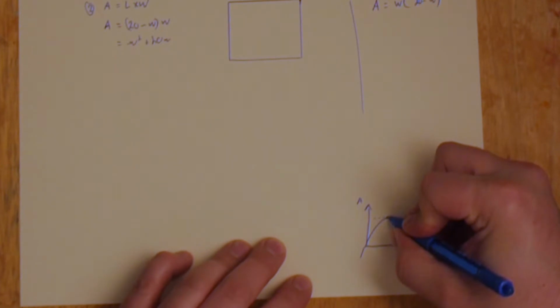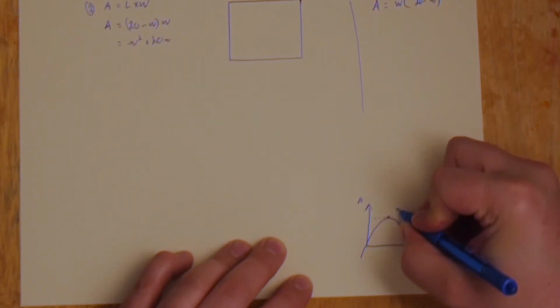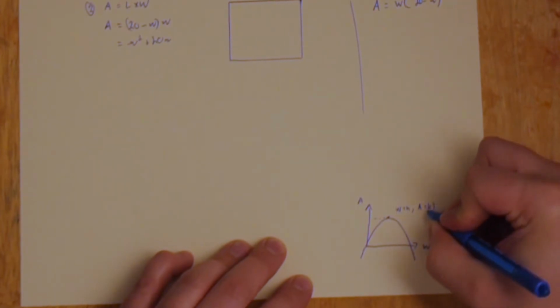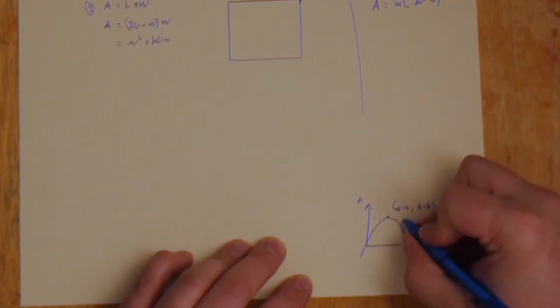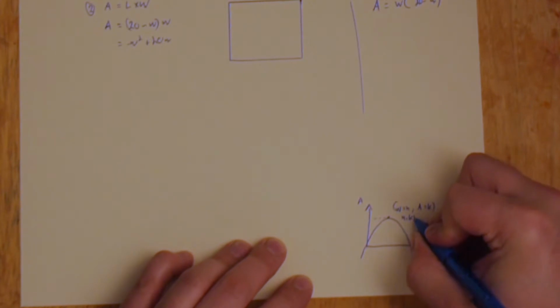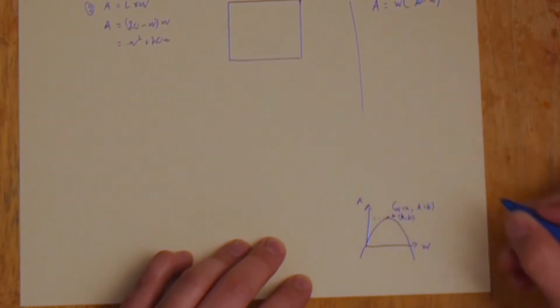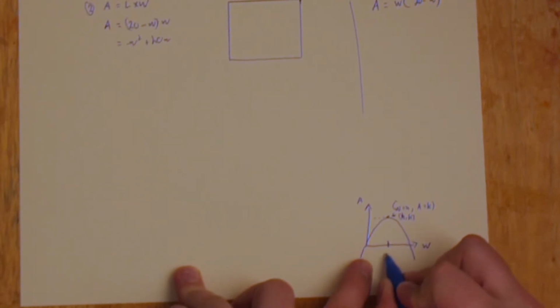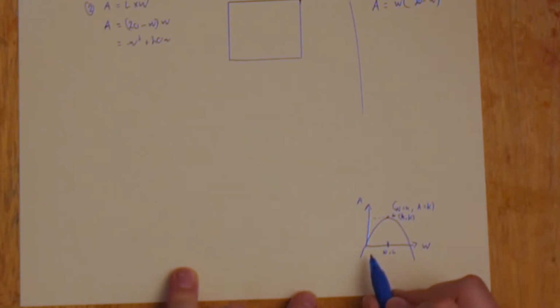So our vertex here is going to be some value of w equals h and A equals k. So this point here is (h, k), which is our vertex. To maximize that, we can find this point here, which is when w equals h, and that's straight in the middle because parabolas are always perfectly symmetrical.